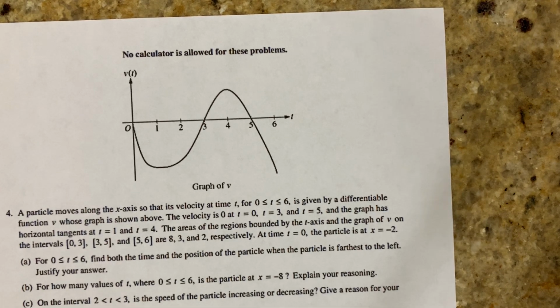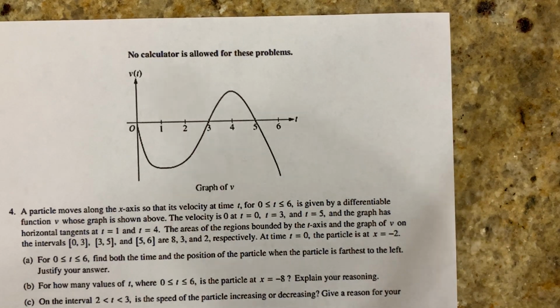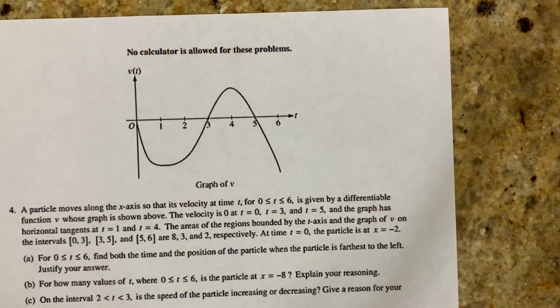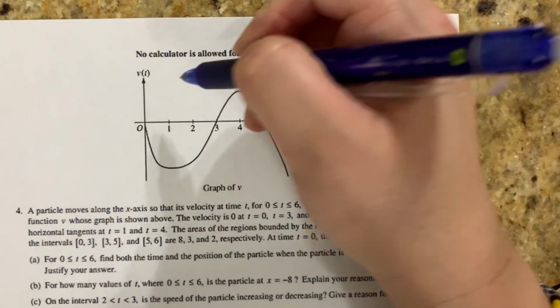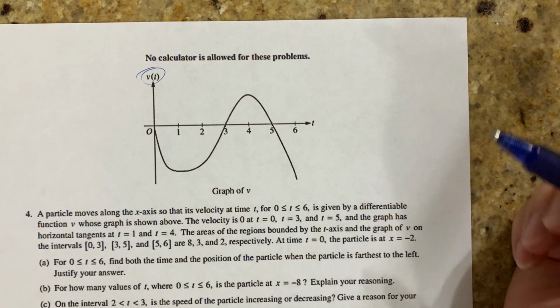This is FRQ 2008, number 4. This is now the non-calculator portion, so we're going to have to use our brains a little bit more. A particle moves along the x-axis, so this is the velocity at time t. This is the one where we talk about that.